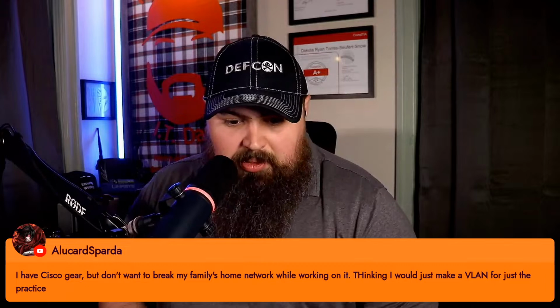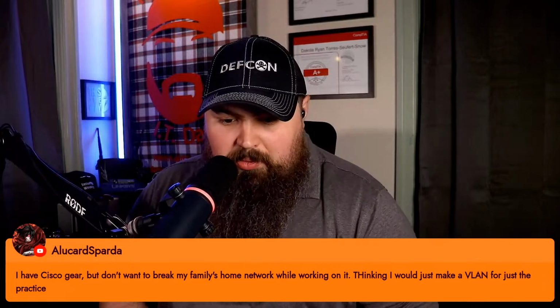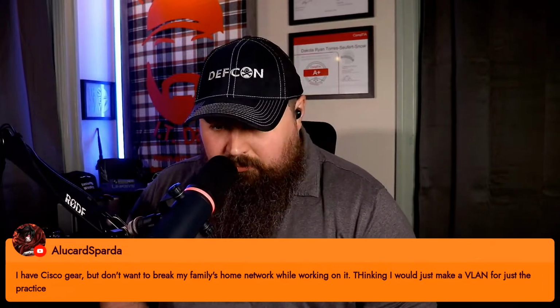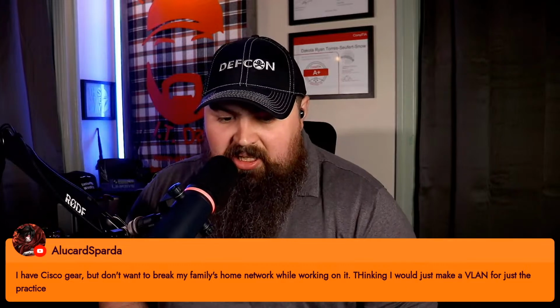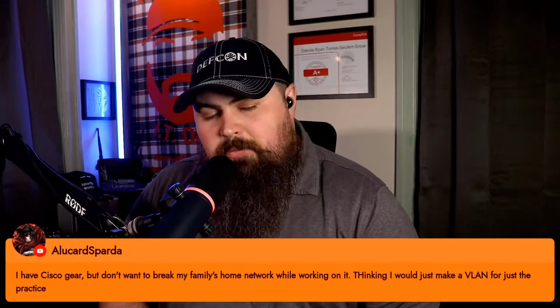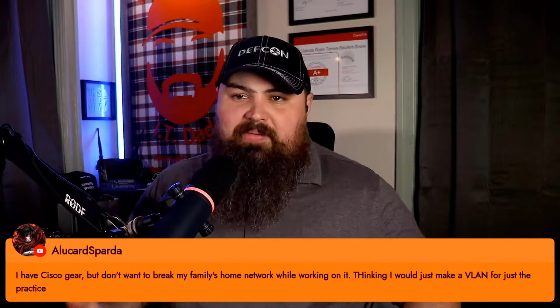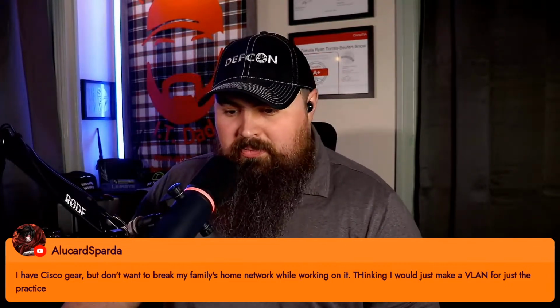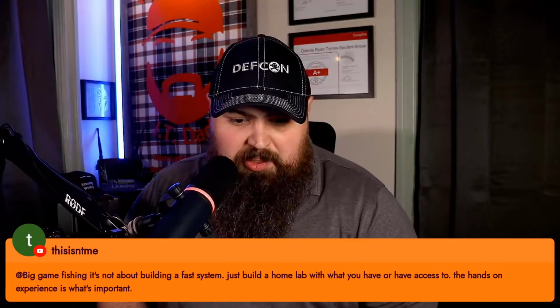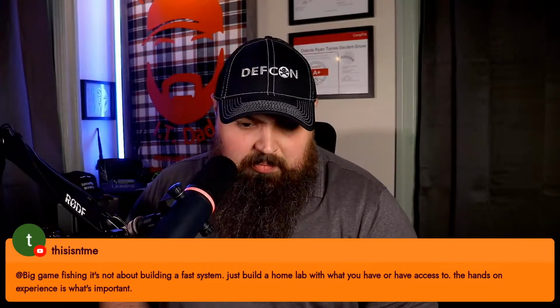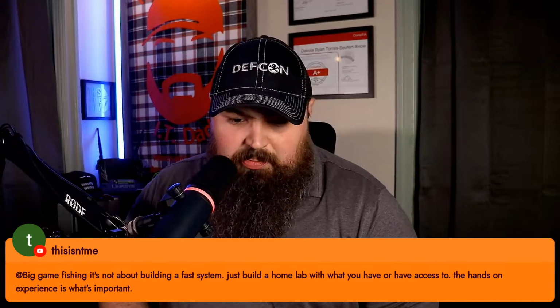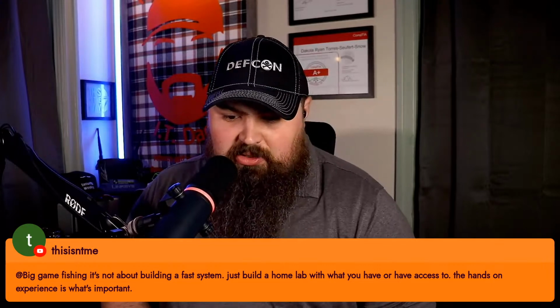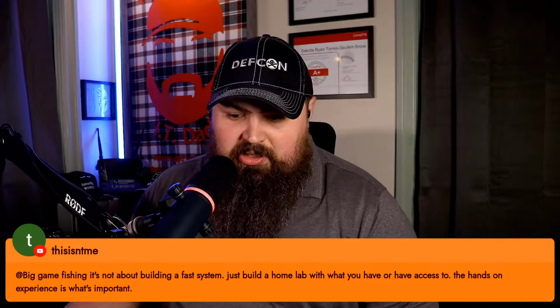I have Cisco gear, but don't want to break my family's home network without working on it. I think I would just make a VLAN for just the practice. That would probably be the safest way, to separate the traffic out, VLAN it out. That was probably what I'd do. It's not about building a fast system, just build a home lab with what you have access to. The hands-on experience is what's important.